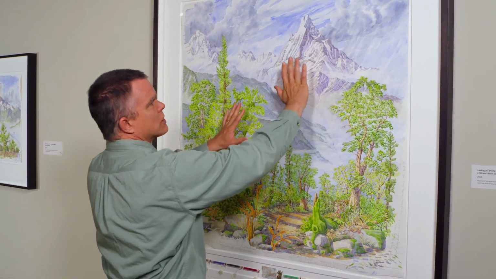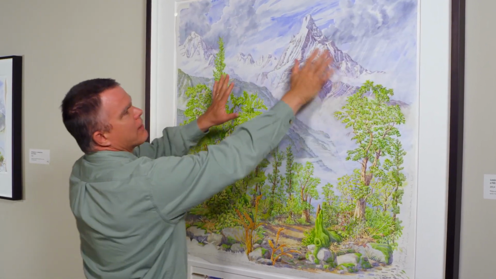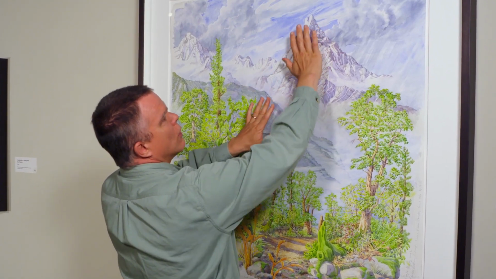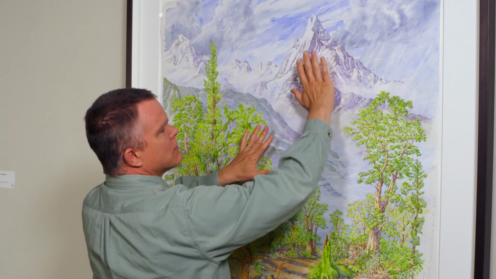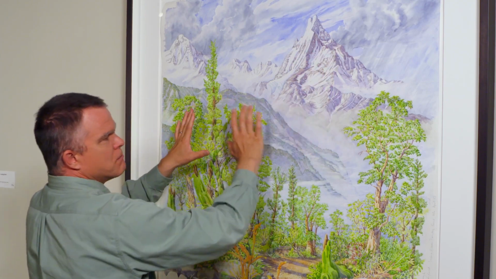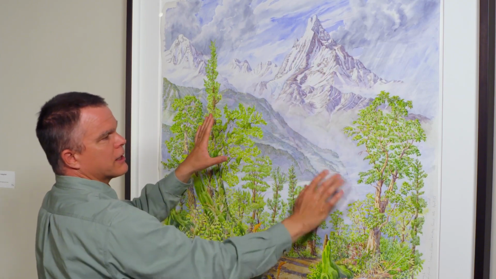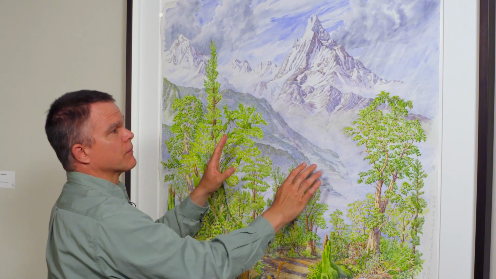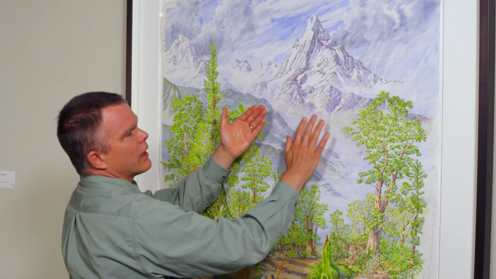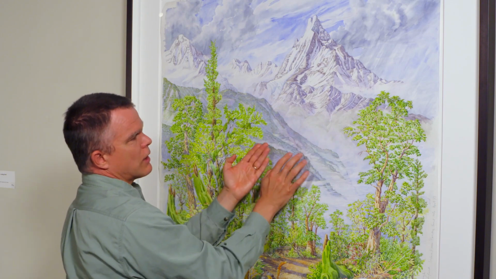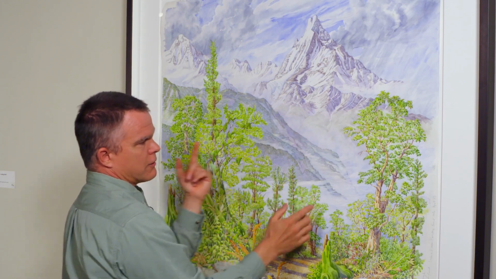Let's just start up in here. I have this mountain with all of these beautiful details on it. As I come down and get to this middle ground slope right here with the blue greens in it, there's mist rising in the valley bottom right here. You can see that mist rising out of some of these edges right in here as well.